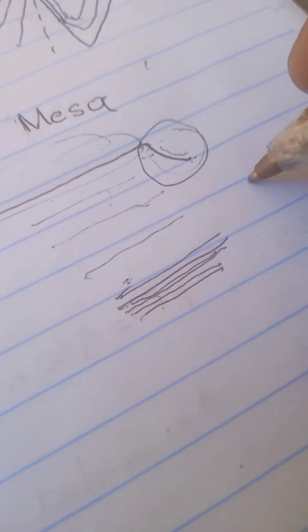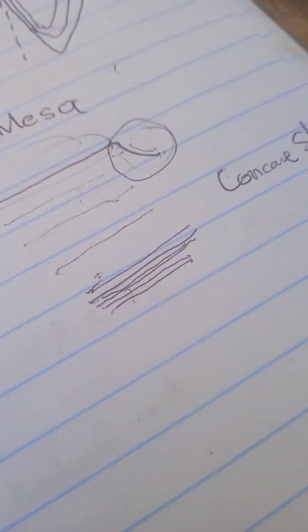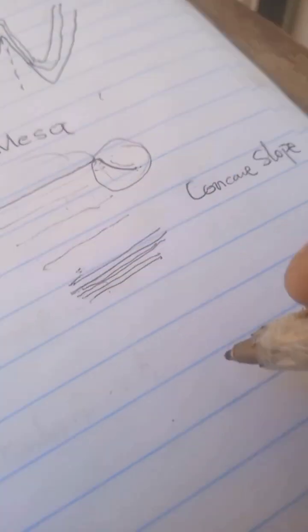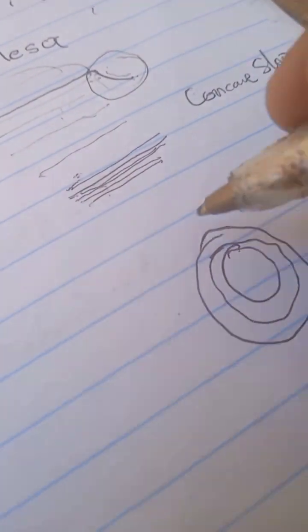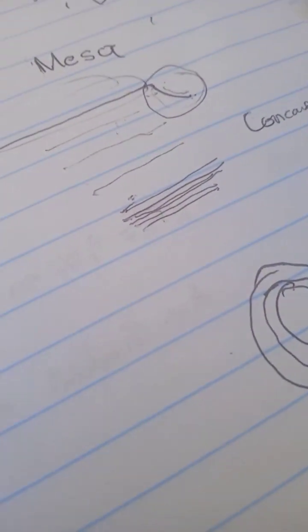This also applies to the concave slope. And you'd have your hills. A hill has concentric contours like that.